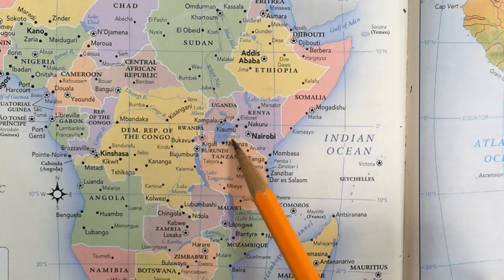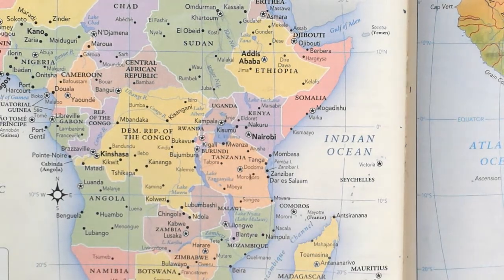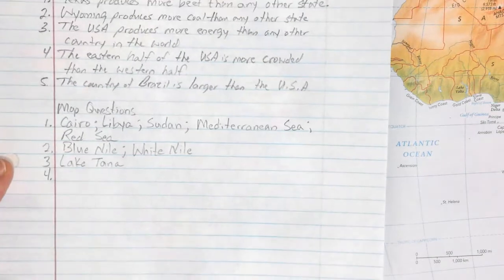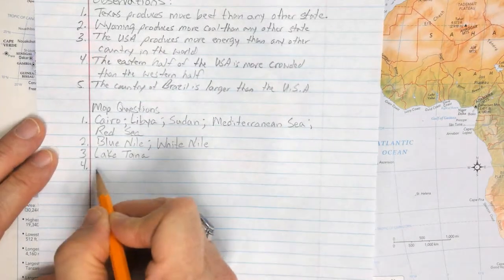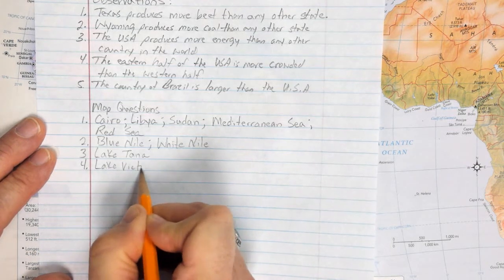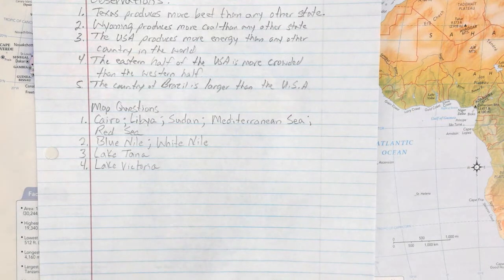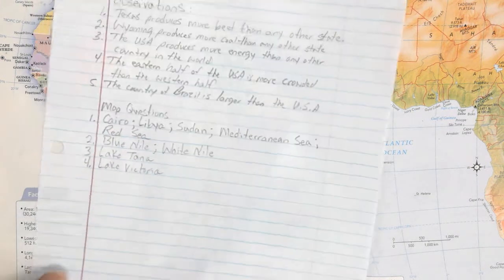It goes to Lake Victoria. So we go back to our answer sheet, and we write Lake Victoria. That one would have been a hard one without the zooming. Okay, let's see, is that the end of number 4?